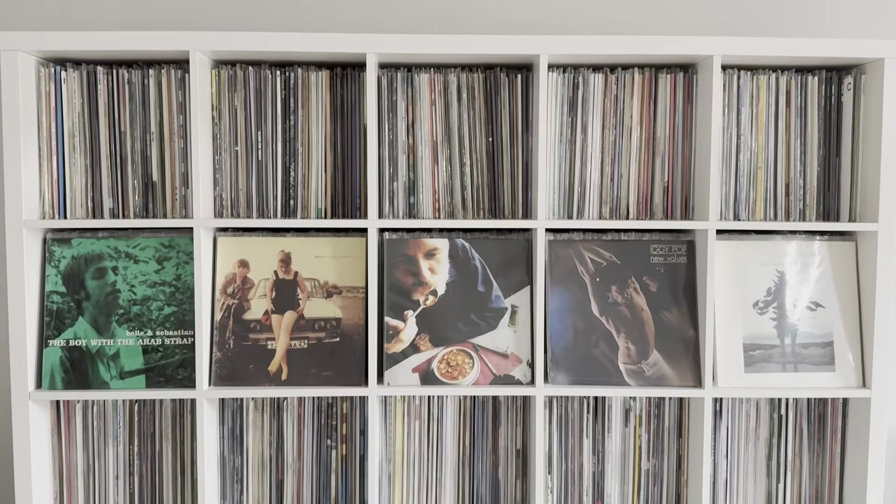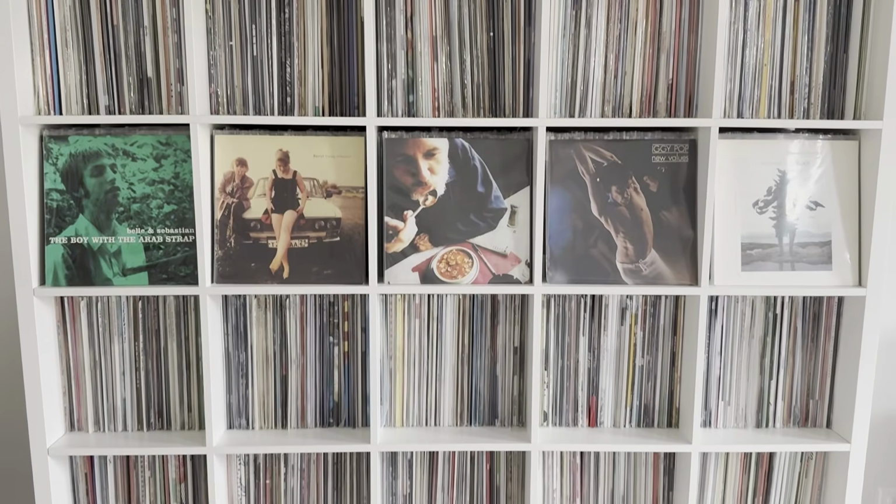Believe it or not, all of these records behind me, all 2,000 of them, give or take, have been cataloged on Discogs. And today, I'm going to do a deep dive on how I make sure I add the right item, the right version to my collection. I'm going to show you how to do it. It doesn't matter if you are new to collecting music or if, like me, you've been doing it for decades. This video is for you.